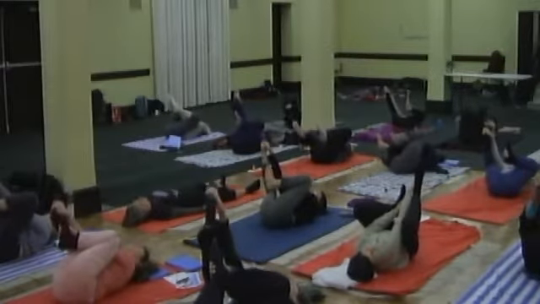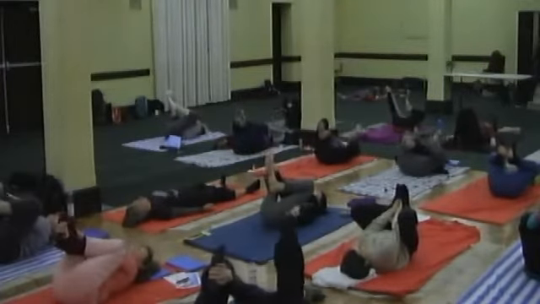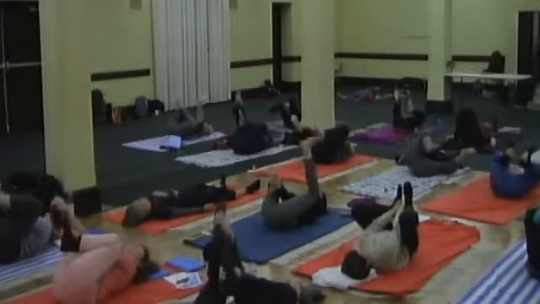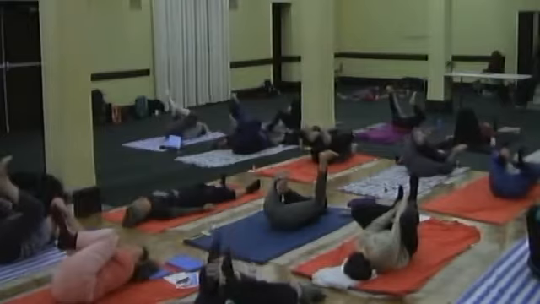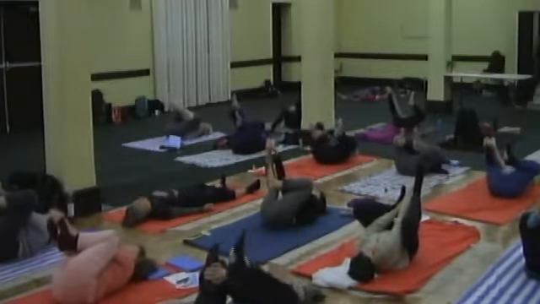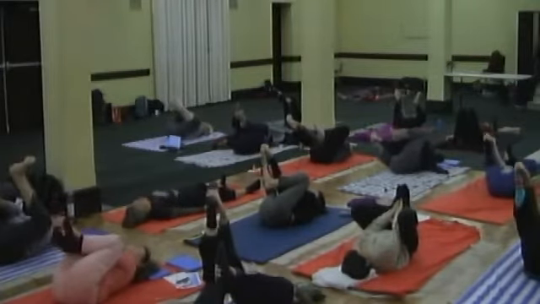What's your head doing? Is your head rolling also? Can you see the hand of the foot that you're opening to the side? So there's a small movement of your head, a little right and a little left, which comes together with the movement of your spine and your pelvis.